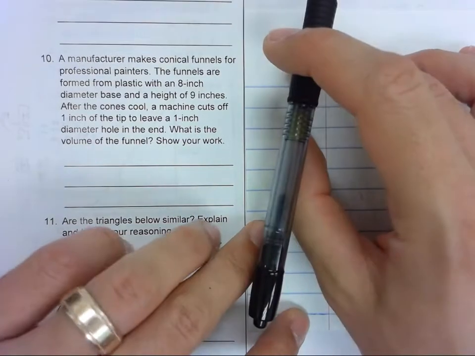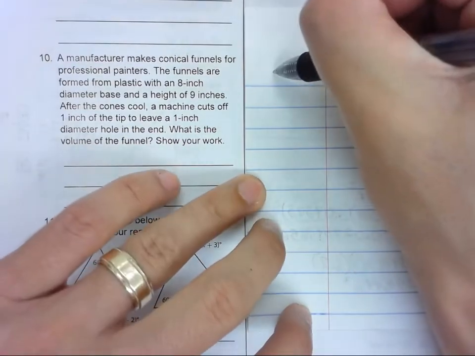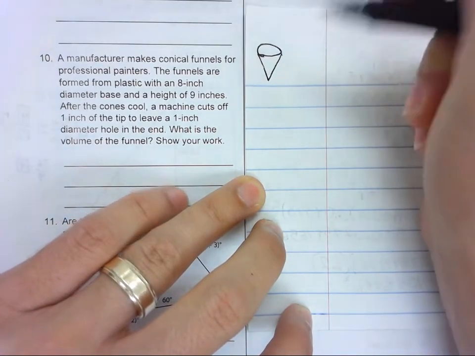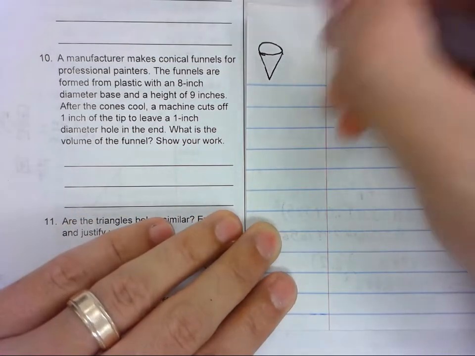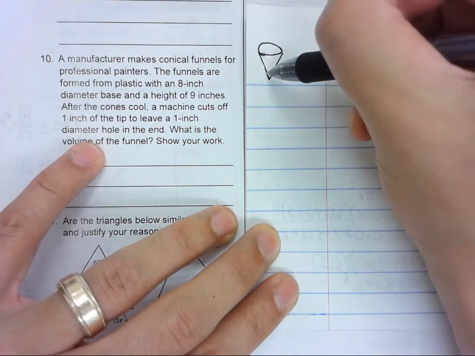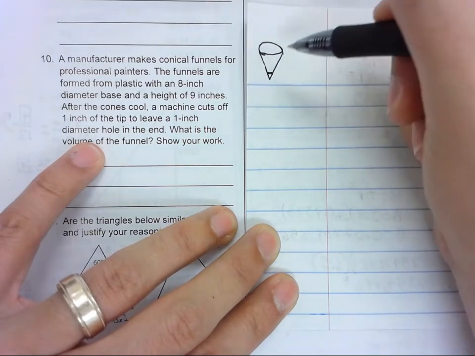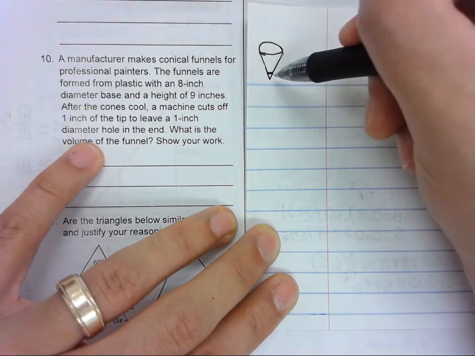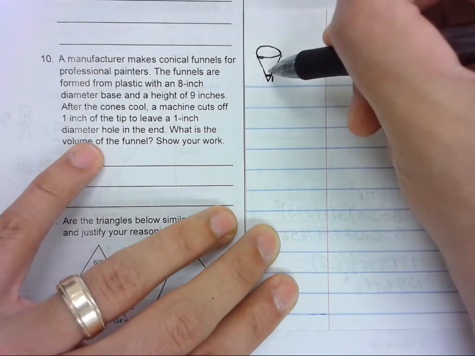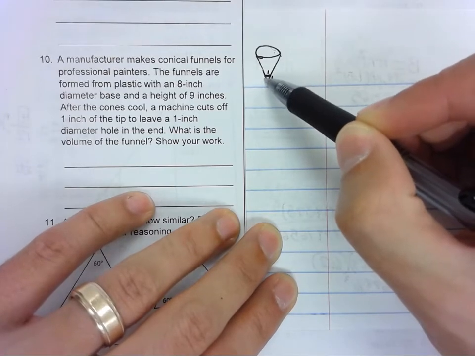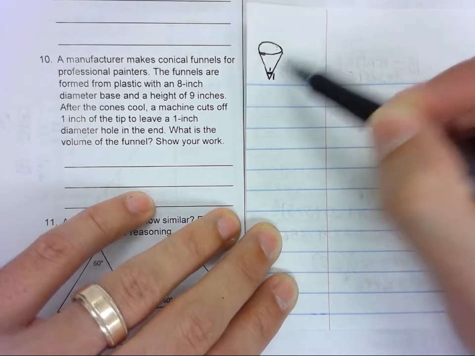Show your work. Okay, so if we were to draw a picture, we have a funnel. But what happens is when it cools, a machine cuts off a 1-inch tip. So it cuts off that much. So the height here is 1 inch and the diameter is also 1 inch. So you need to find the volume of the whole thing, then find the volume of the part that's cut off, and then we will subtract them.